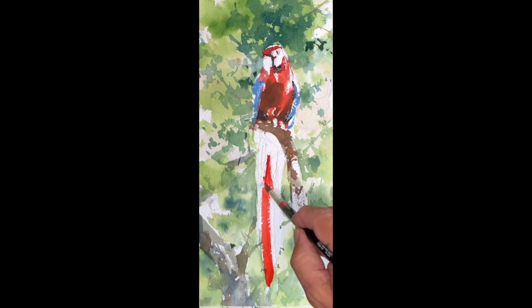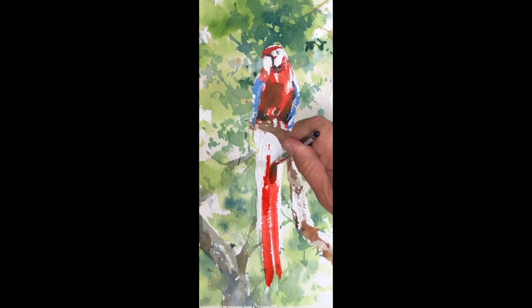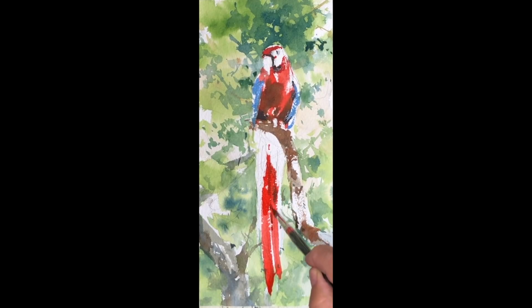And I'm using the Cad Orange Red by Holbein to create these long tail feathers as well. And if you watch, I'm using as simple a brush stroke as I can manage. I'm not building it up with small touches, but rather trying to express those tail feathers and other parts of the parrot with uninterrupted strokes.